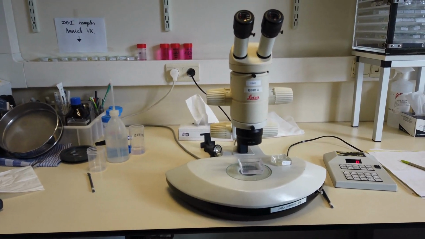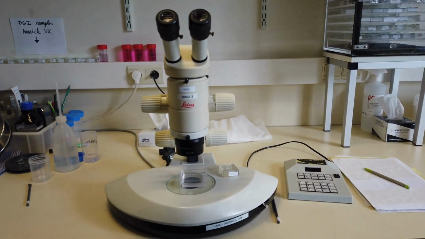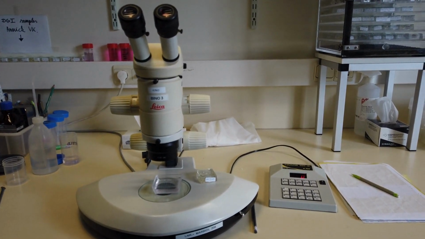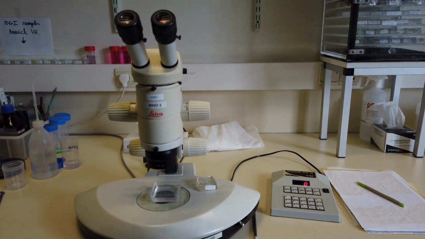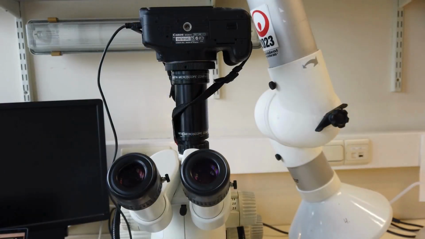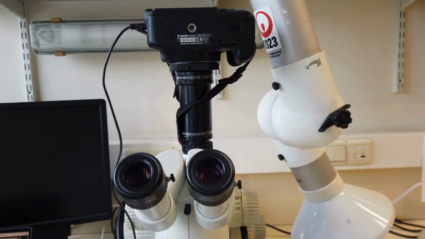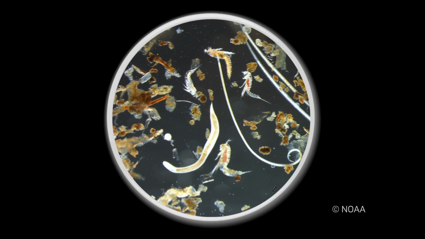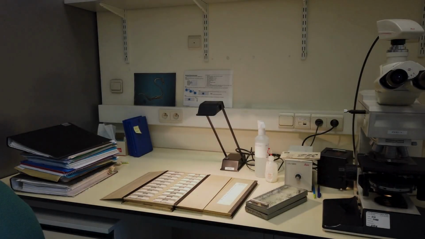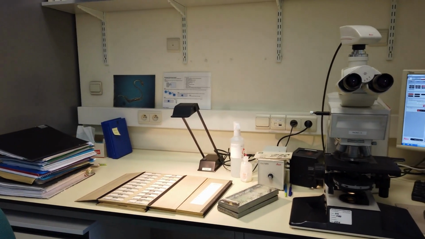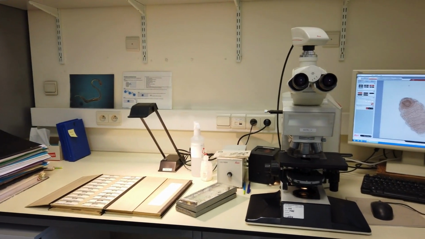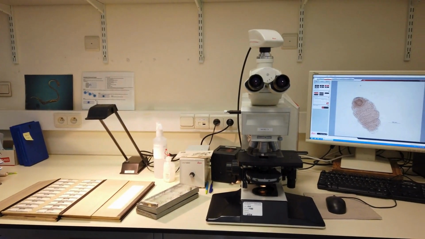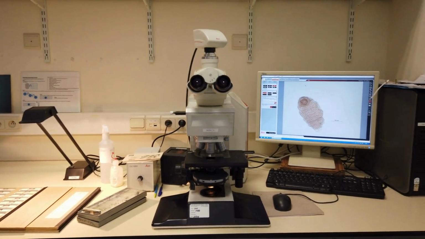A stereomicroscope is used to count, identify and classify Meiofauna organisms to the lowest taxonomic level using identification guides. Organisms can be documented by attaching a camera to the stereomicroscope. Because of their small size, many organisms are mounted on glass slides and analyzed at a microscope to facilitate the identification to species level.